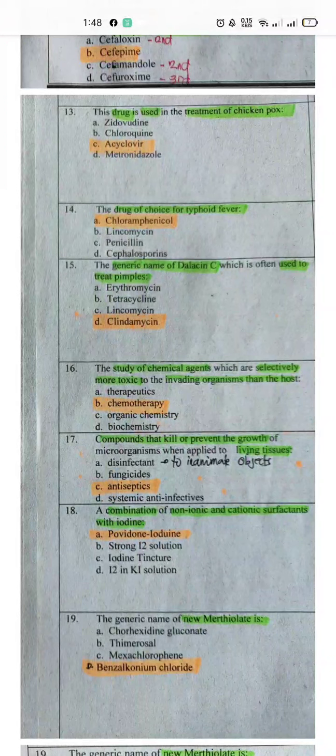So, Paul Ehrlich is the father of chemotherapy. The father of chemotherapy, Paul Ehrlich.